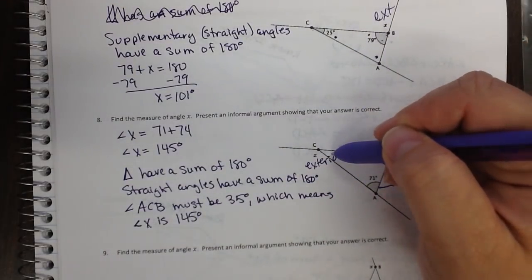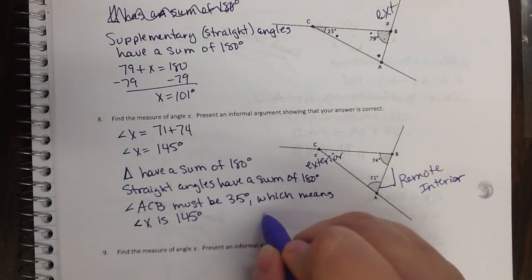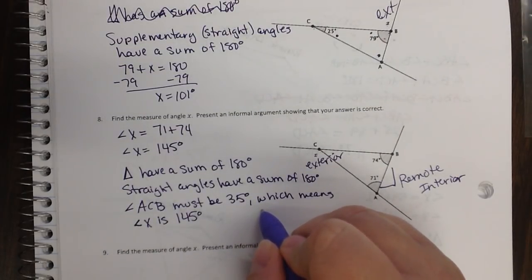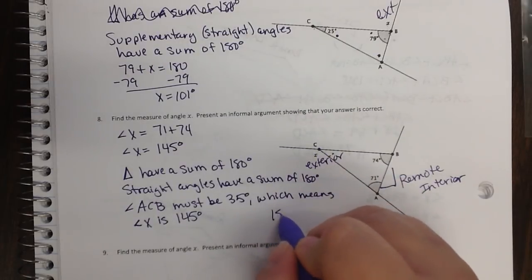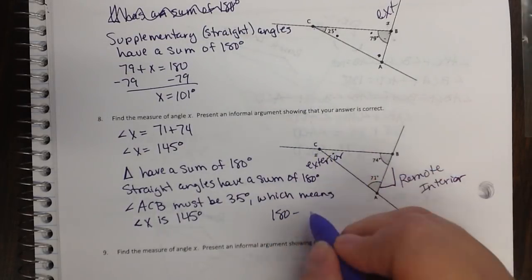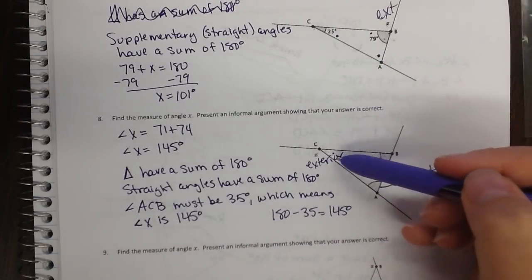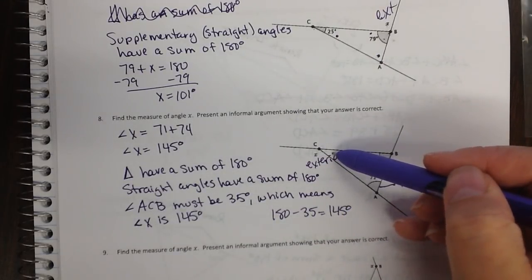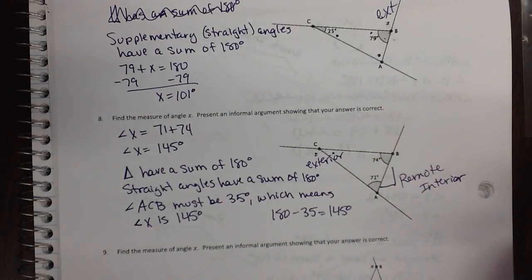So if this is 35, this comes from, they make a straight angle right here. So 180 minus the 35 that was given equals 145 degrees. So 35 plus 145 equals the 180.